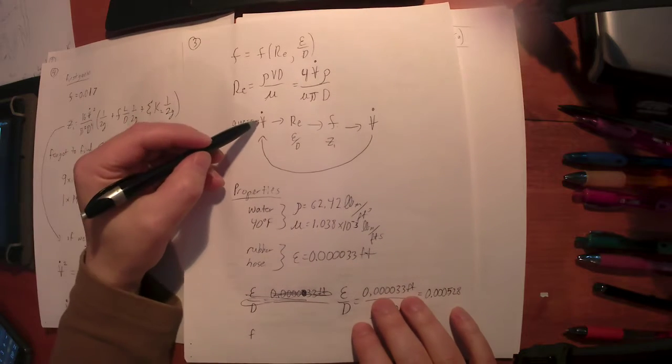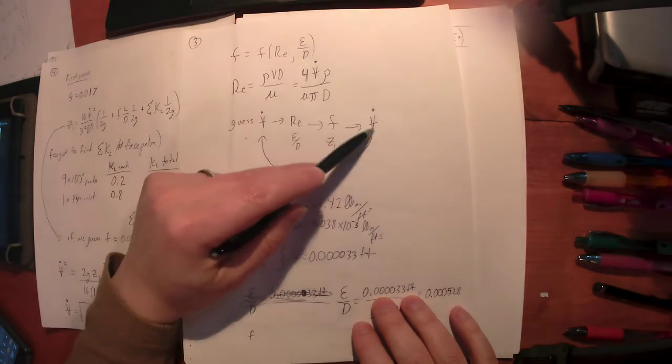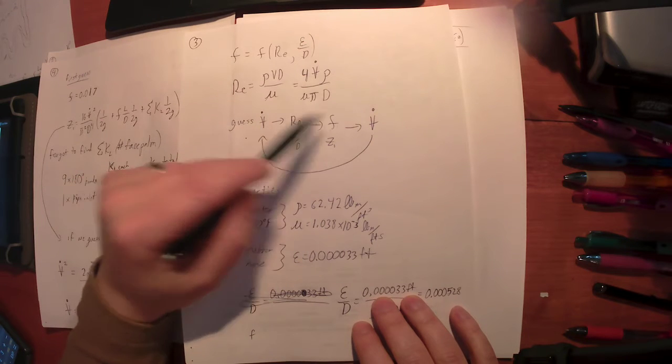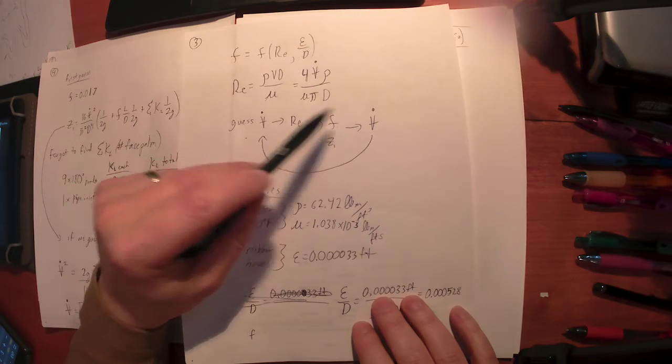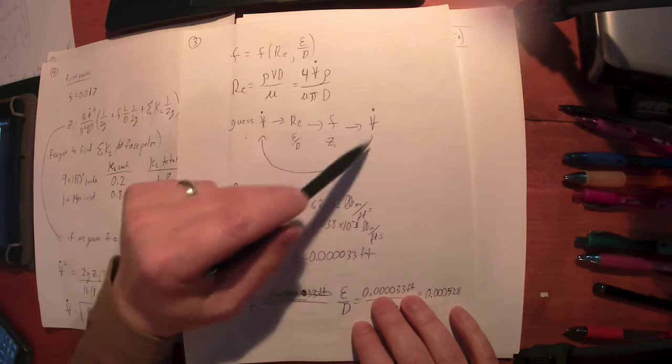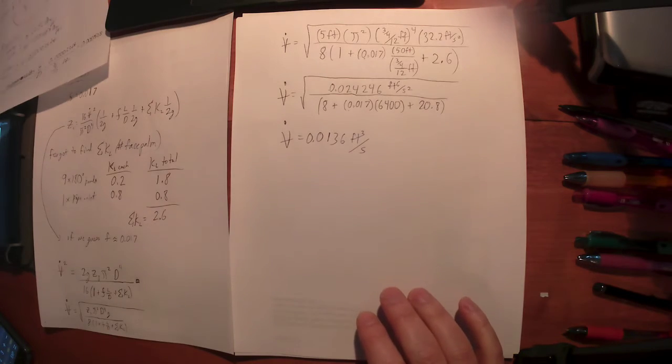Again, we didn't guess an actual volumetric flow rate. We just made a first guess at F, so that'll give us a V, and then we'll use that now to go through the loop. You don't have to start here on the first try. But now we have a V value, I do need to go through the loop. So this gives me a better guess for V.